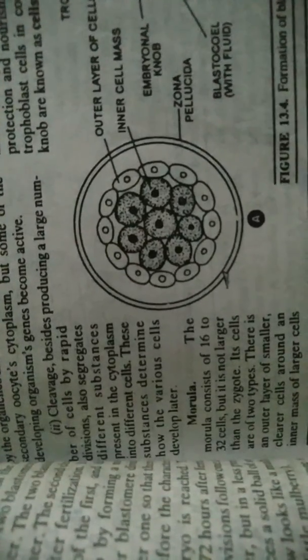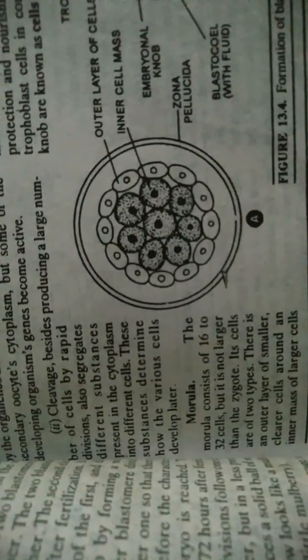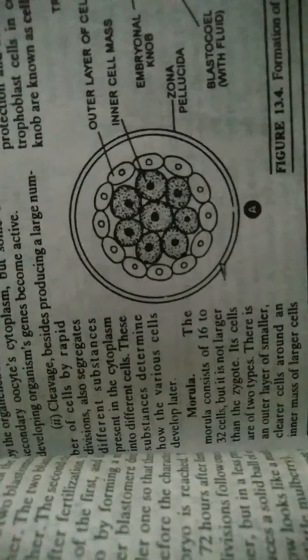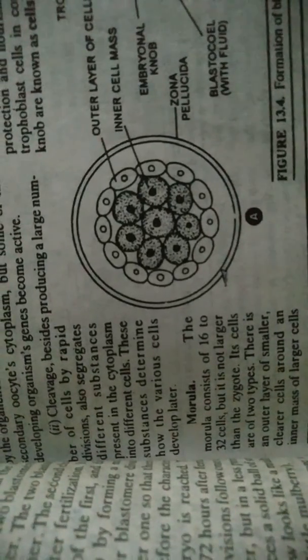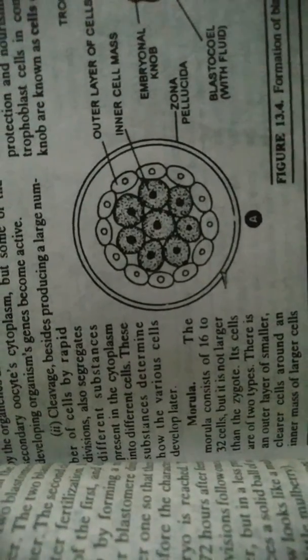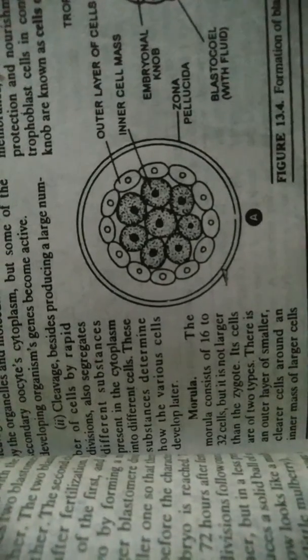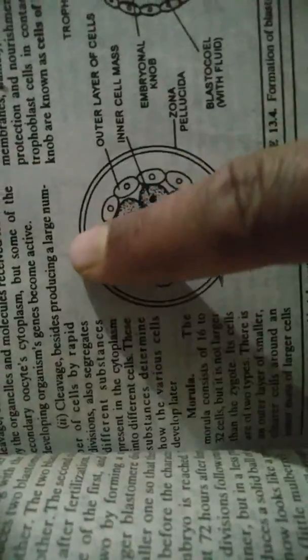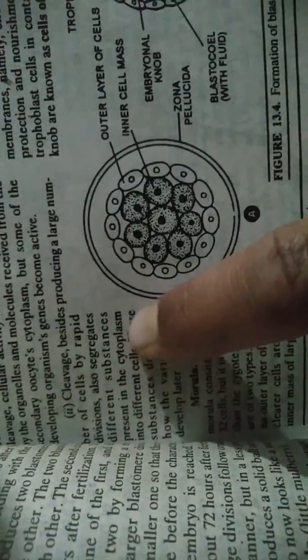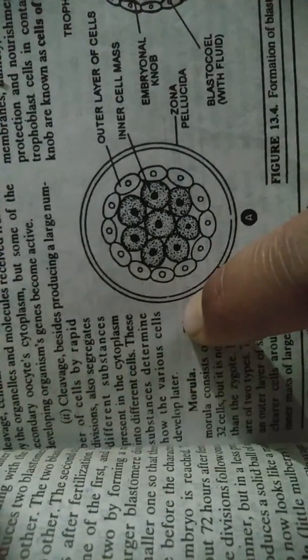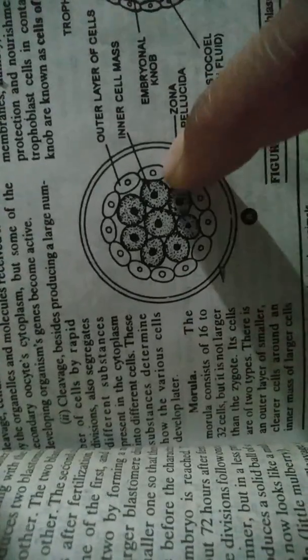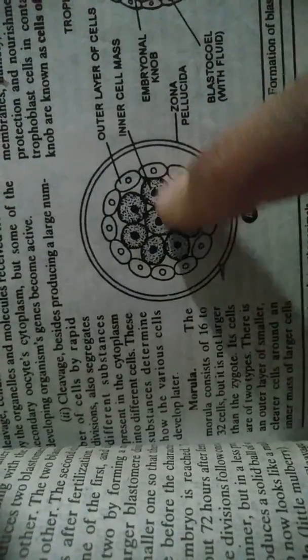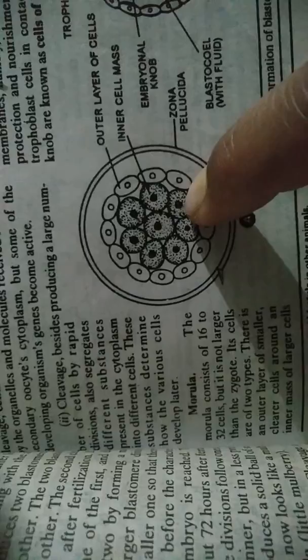Welcome, guys. In this lecture, we shall discuss the concepts of morulation, blastulation, and gastrulation. Once the zygote gets formed, in case of humans, it undergoes cleavage. By continuous cleavage, this zygote gets changed into the solid ball of blastomeres, which we call the morula.